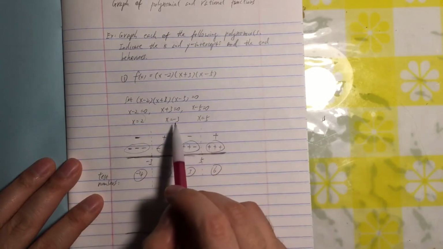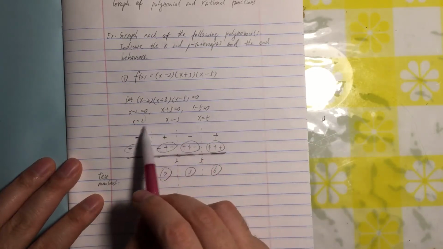For x-intercepts, the y coordinate must be 0. So here we have 3 x-intercepts: (2, 0), (negative 3, 0), and (5, 0).